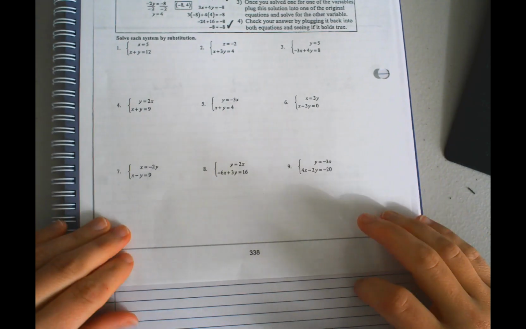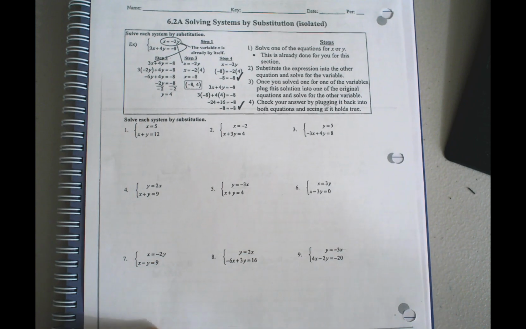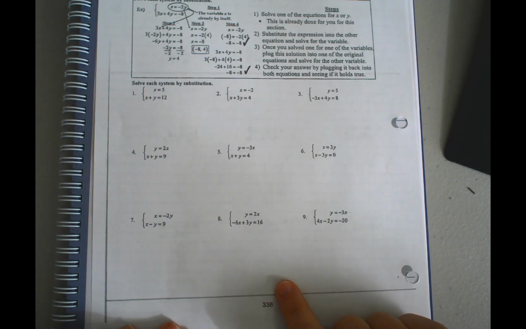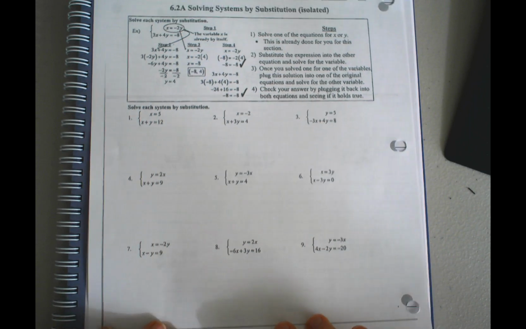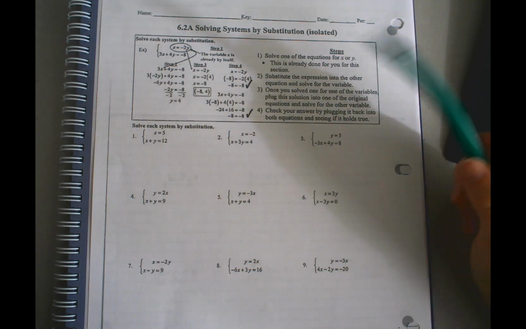All right, so I'm going to go over some problems on page 138 to just review solving by substitution. So we're on page 138, which is your assignment. There are some good steps at the top for you to refer to when solving using substitution.